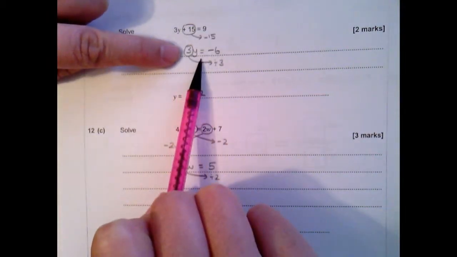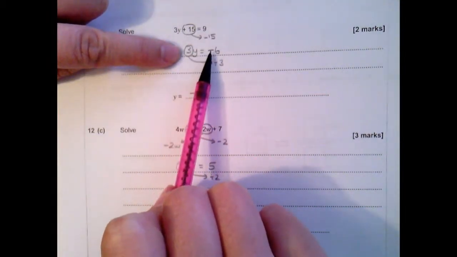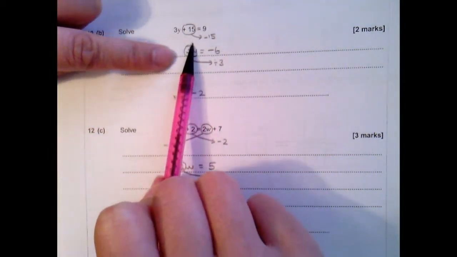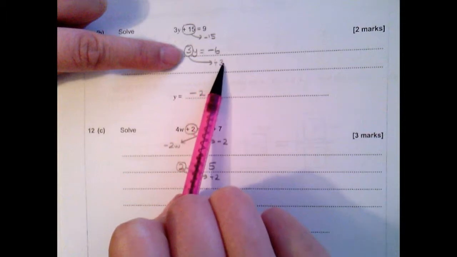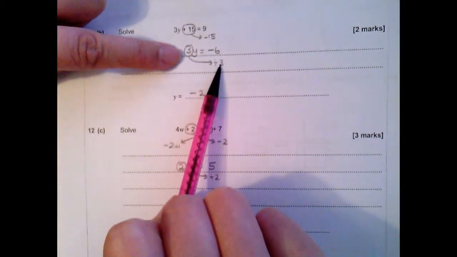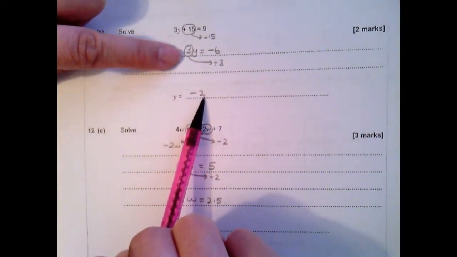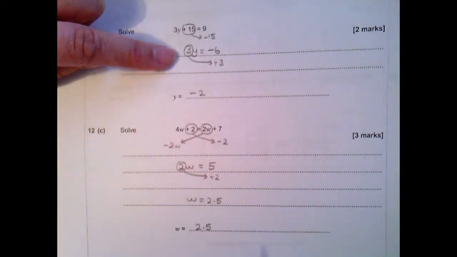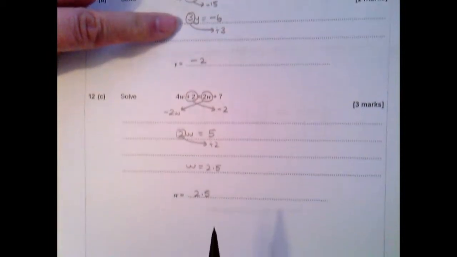And then at this stage you can go 3 negative 2's would get you negative 6 and go straight to your answer. Or if you don't see that, you can bring that times by 3 over and divide by 3. So negative 6 divided by 3 would get you the negative 2. So 2 marks for that. You need some sort of working out. It mightn't look exactly the same as mine, but you need some working out.